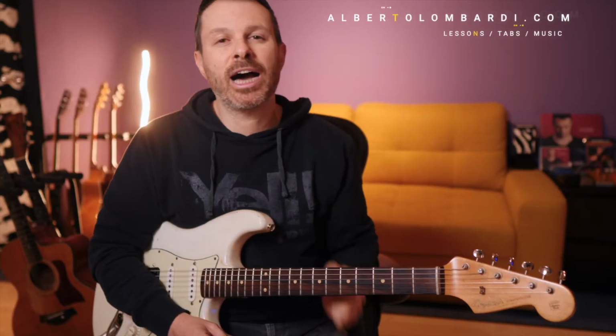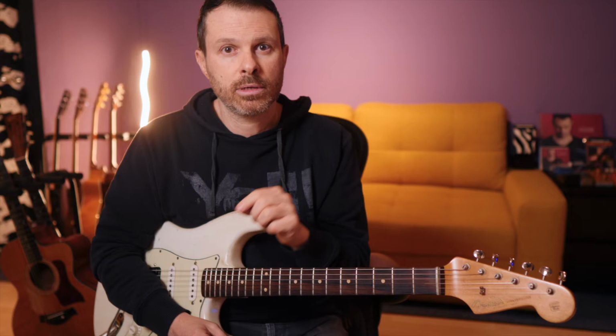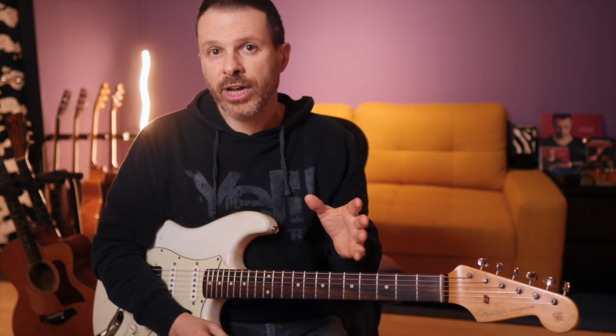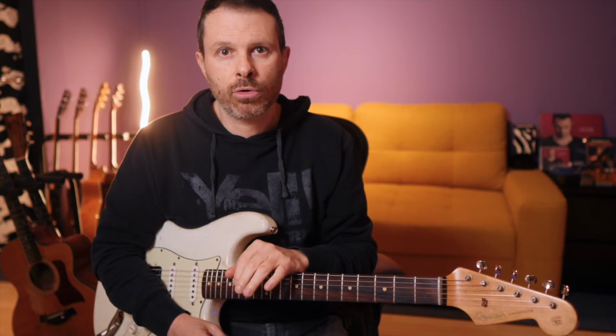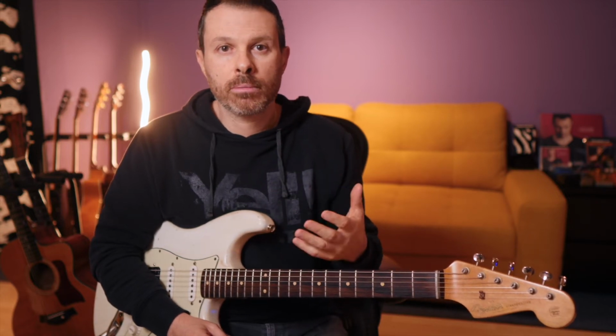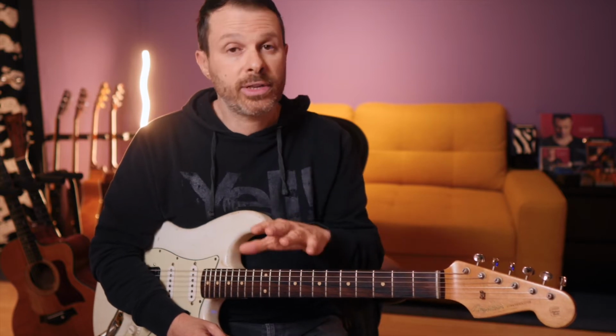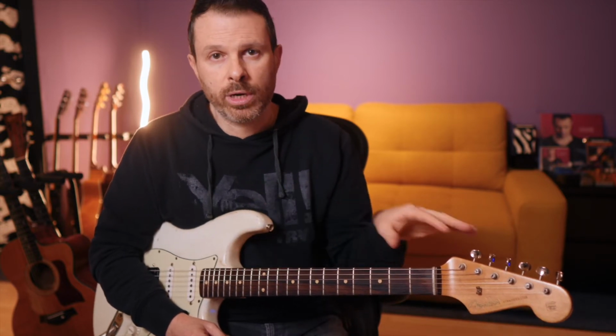There are two types of secondary dominants. The ones that resolve to a major chord and the ones that resolve to a minor chord. The first type, resolving to a major chord, you will play its own Mixolydian scale, like in rock and blues songs. Let's take our progression for example, the one I played over.